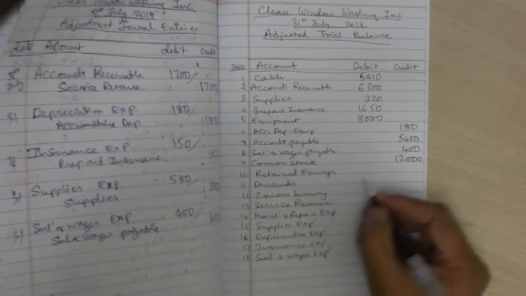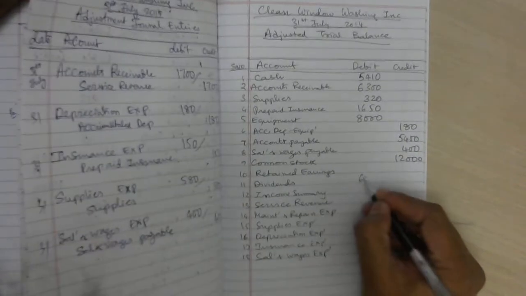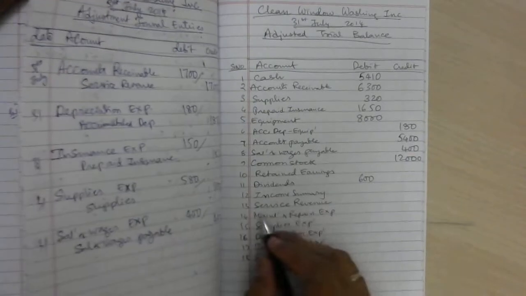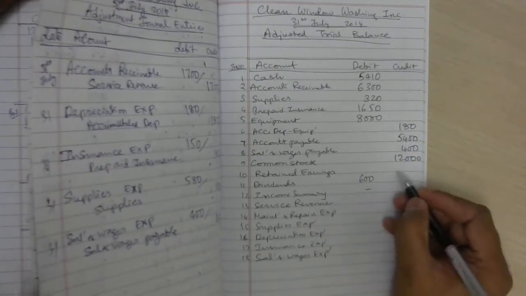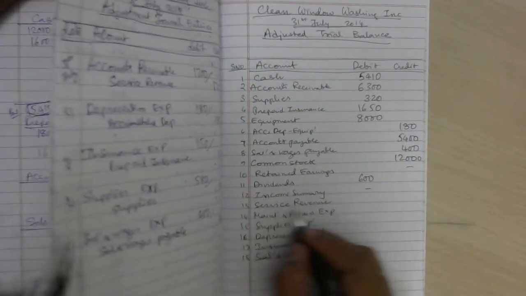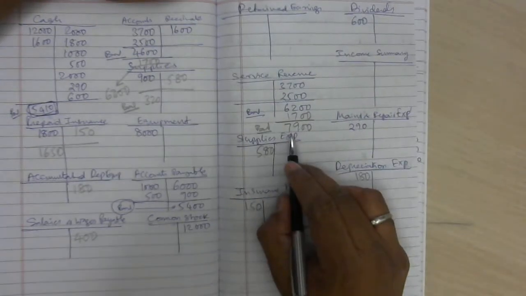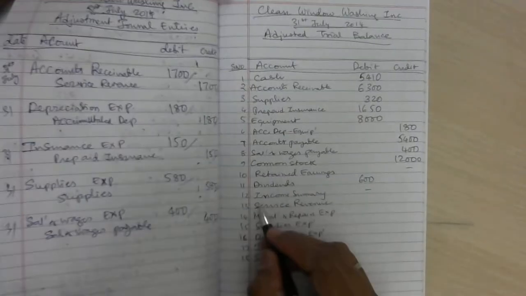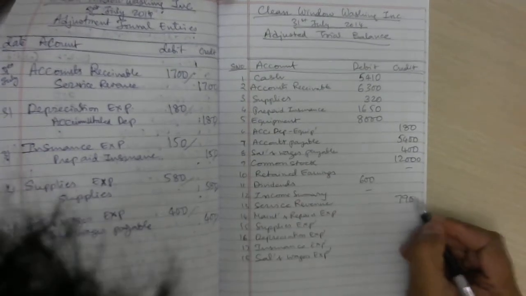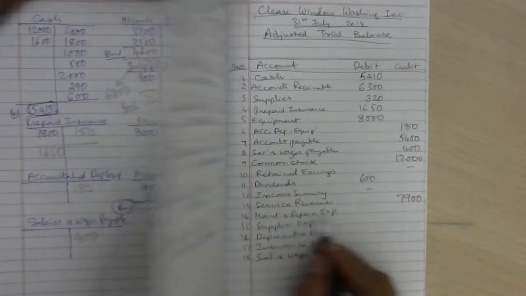Dividends, 600, same. Income summary, no change. Service revenue has increased to 7,900 credit balance. Maintenance and repairs expense remains the same, 290.